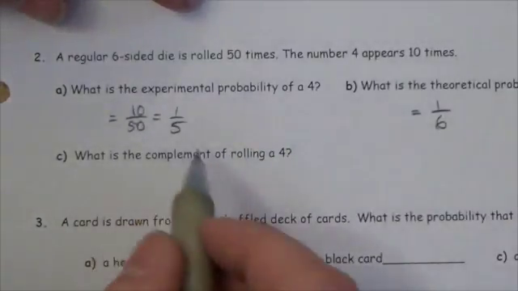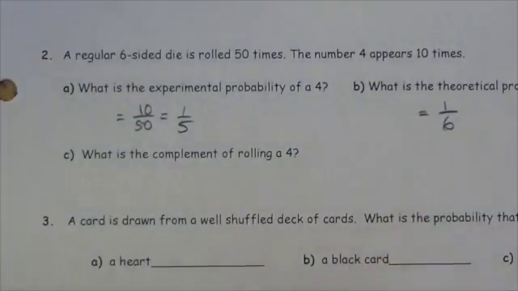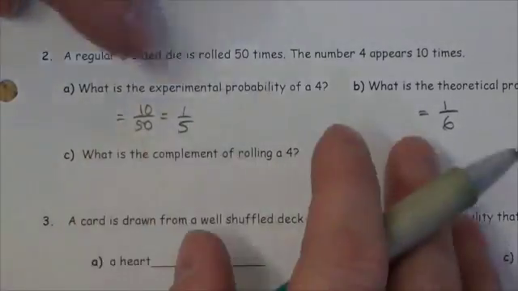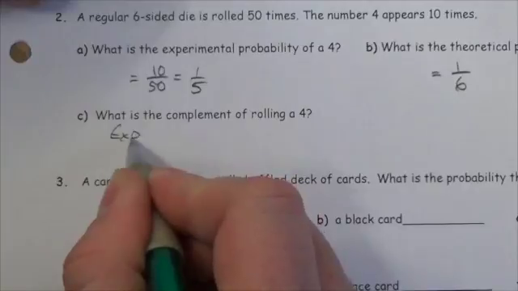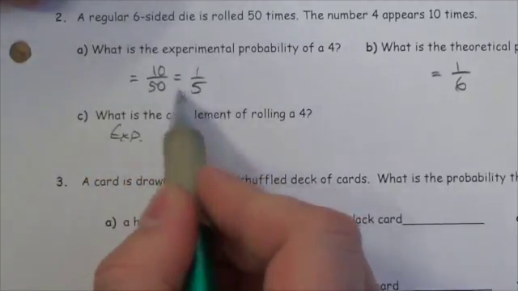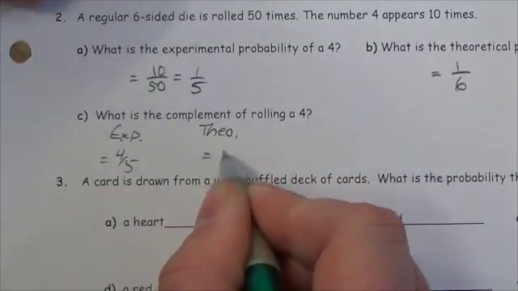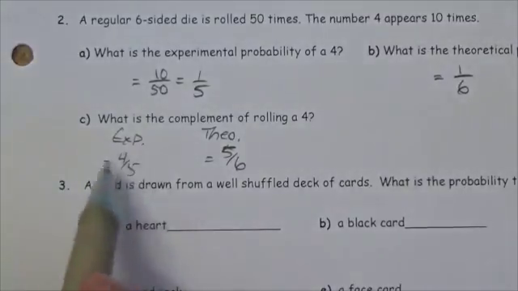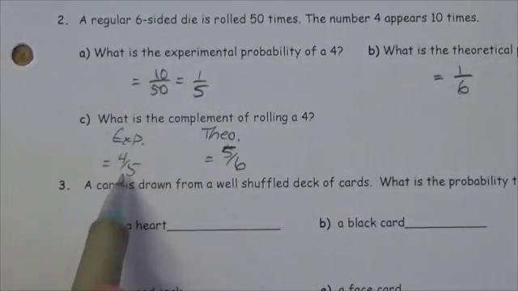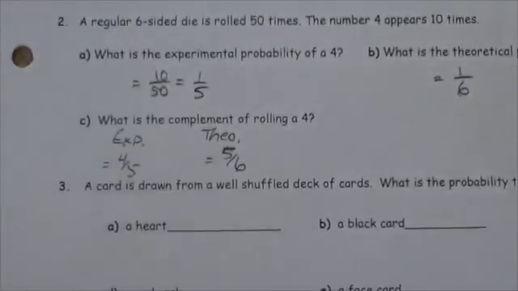Now, in this case here, we only rolled it 50 times. That really may not be enough to get a nice demonstration of the distribution of the different values when you're rolling a die here. But anyway, that's what we're seeing right now. Now, what's the complement of rolling a 4? Well, it depends. Is this going to be experimental? If it's experimental, then if its probability is 1/5, its complement would be 4/5. But if we're talking theoretical, then the answer here should be 5/6. Right? Because the experimental probability was 1/5, so the opposite of that is 4/5. That's what's left over, and the theoretical probability was 1/6, and so its opposite would be 5/6.